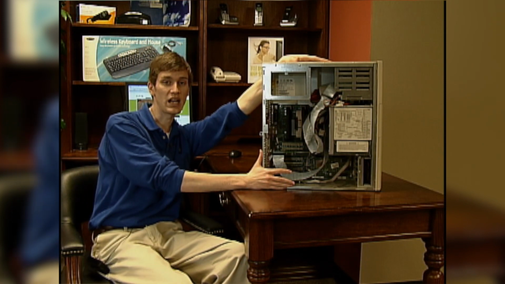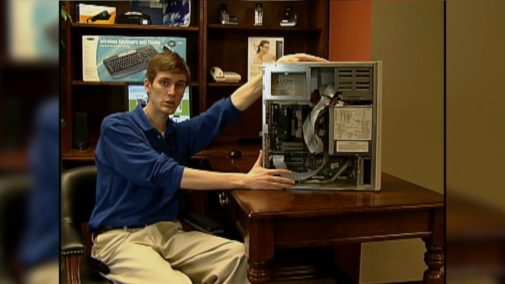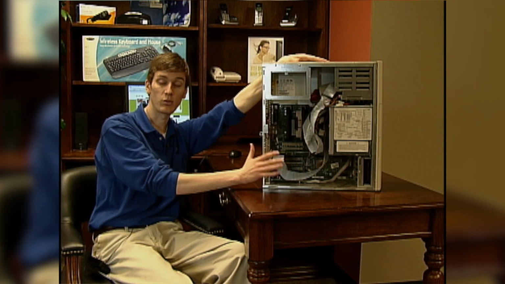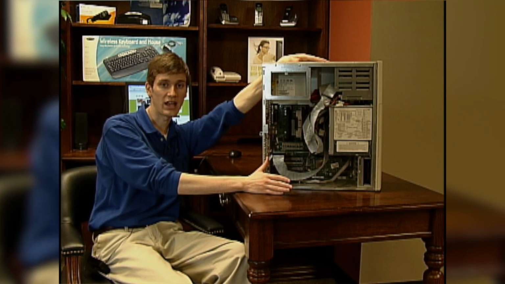It can be very intimidating, and I want to warn you, if you've never opened a computer up before, I wouldn't recommend doing it unless you have a professional or someone with you that has.